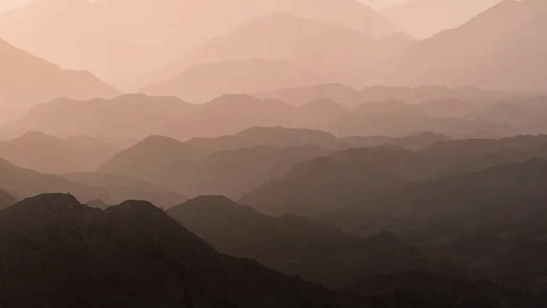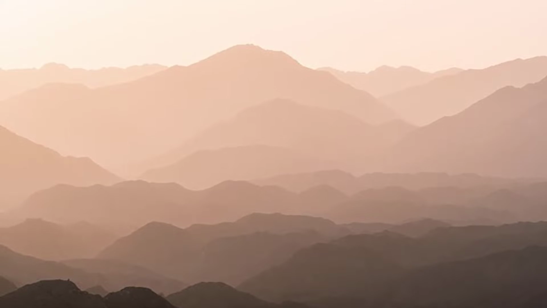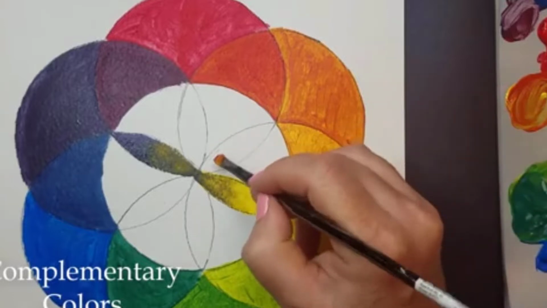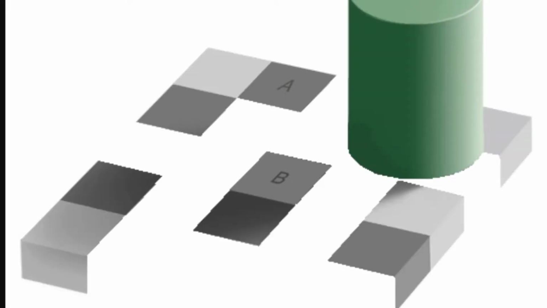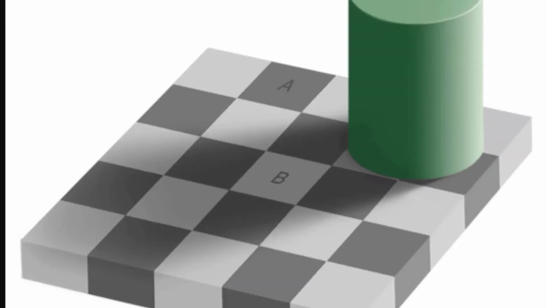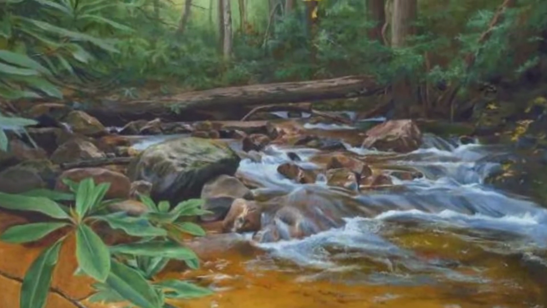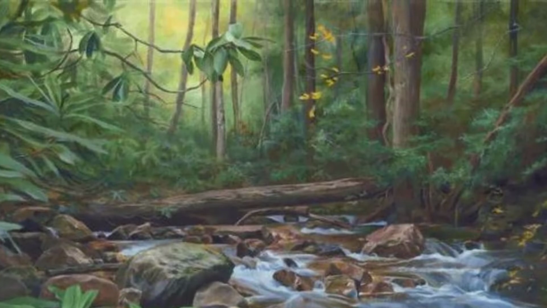In Week 1, you learned to use linear and atmospheric perspective to add depth to your composition. In Lesson 2, our focus was on refining color and value. In Lesson 3, we'll put it all into practice, and you'll learn how to use contrast and hard and soft edges to guide the viewer's journey through your painting.